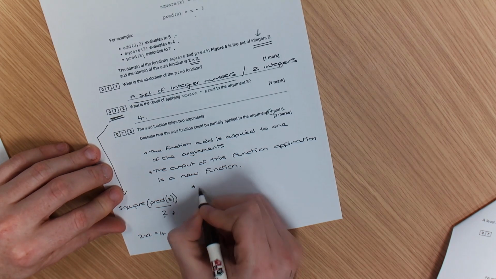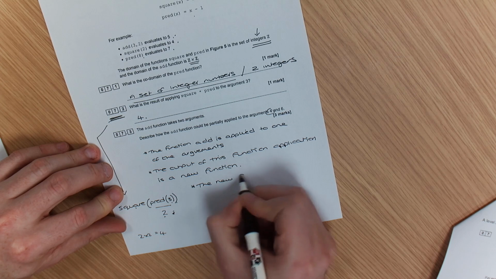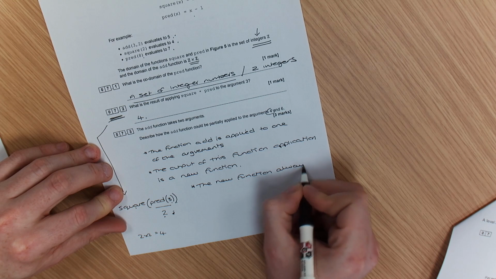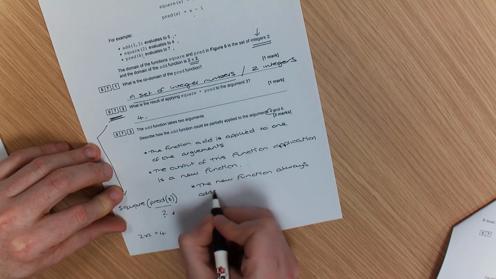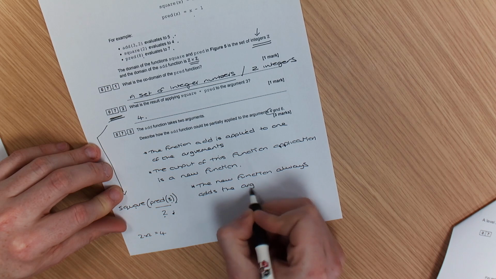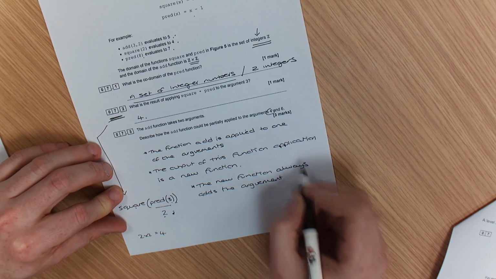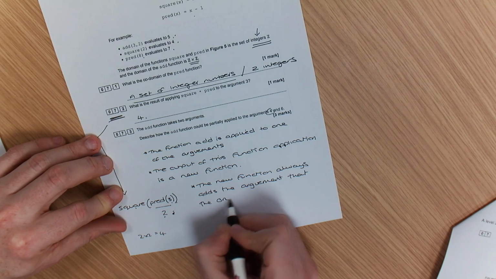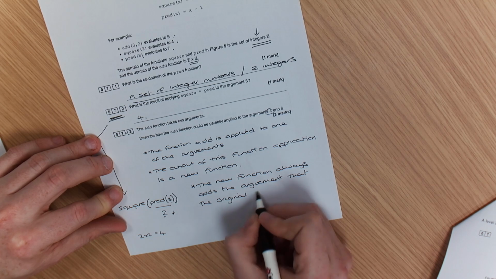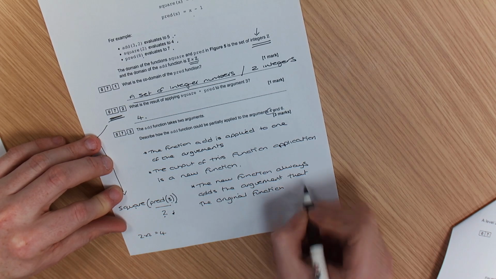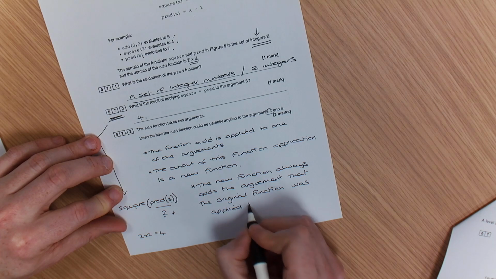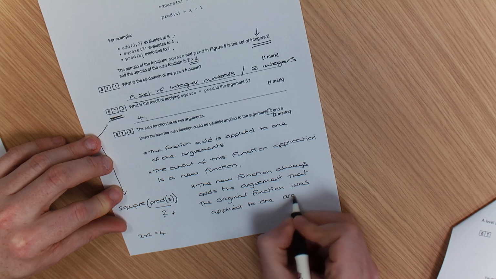What happens is the new function always adds the argument that the original function was applied to, one argument.